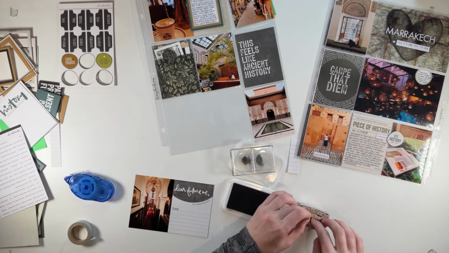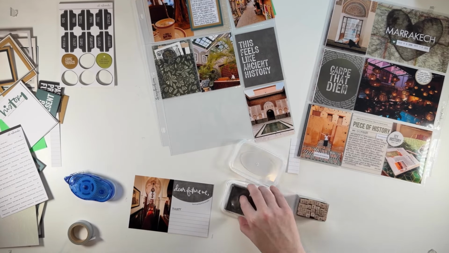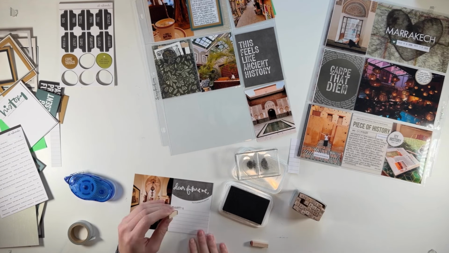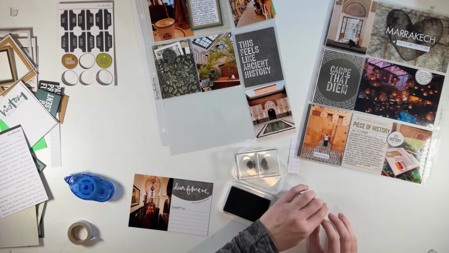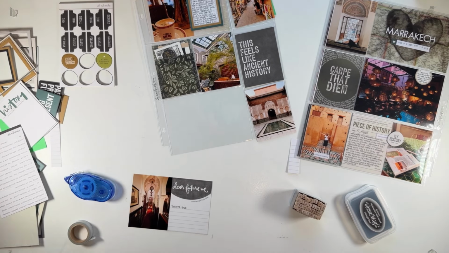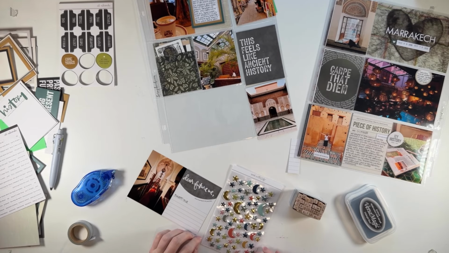Anyways, moving back to what I'm working on. Now I'm working on this card about my birthday. So like I said, we celebrated my 39th birthday while in Marrakech. On this card here, it says, "Dear future me, you're going to be just fine." I wanted to just journal a little bit about turning 39 and about celebrating my birthday.